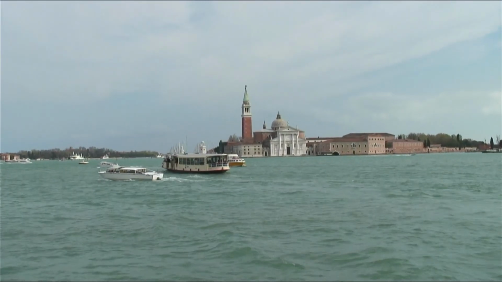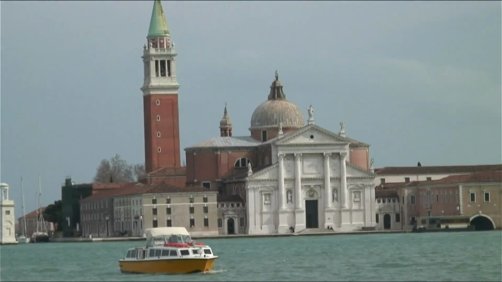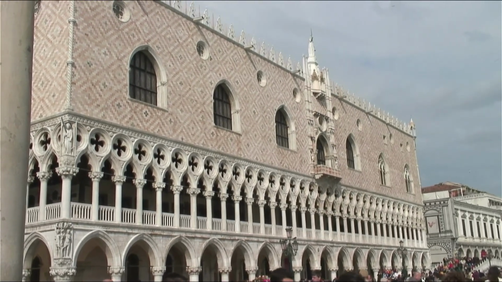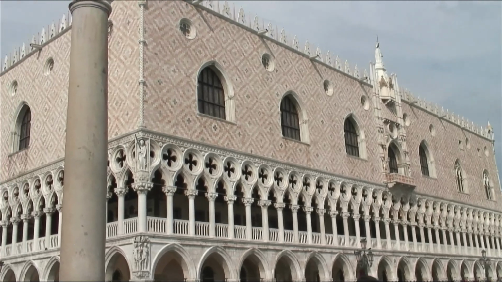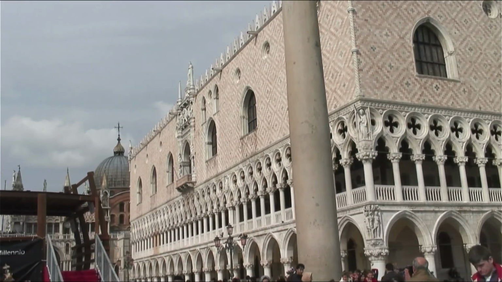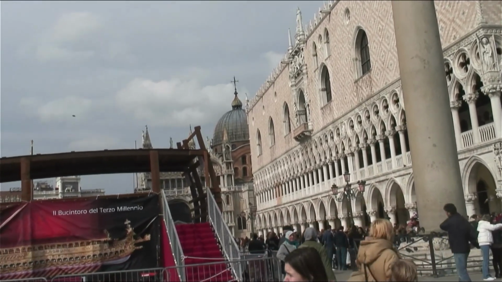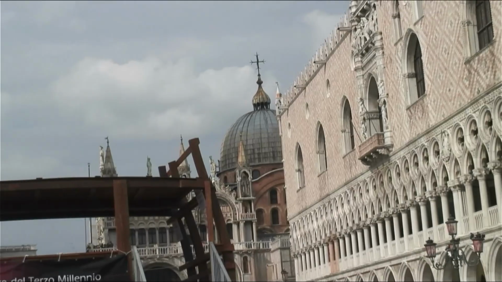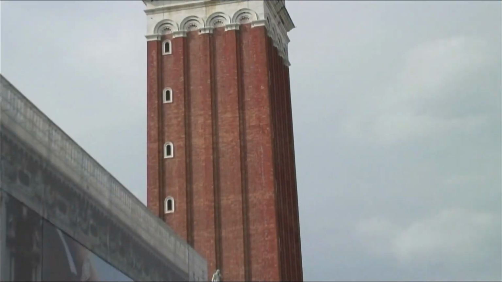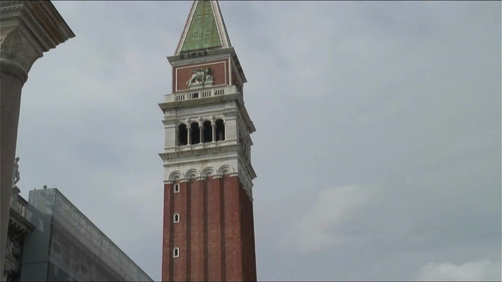This is now the end. This is the library. Get off the canal. And off in the distance, St. Mark's Cathedral. There's the Campanile, the Bell Tower, built in 1902, to replace the one which collapsed in 1901.